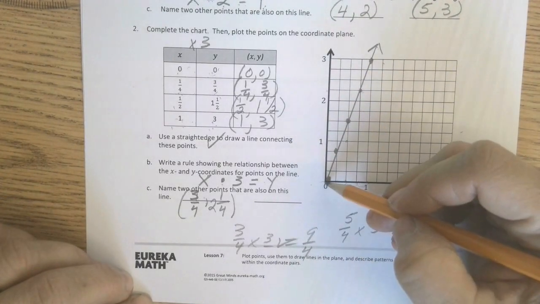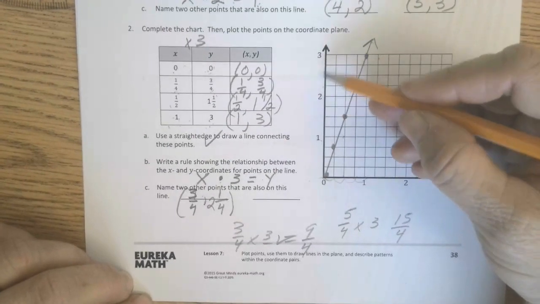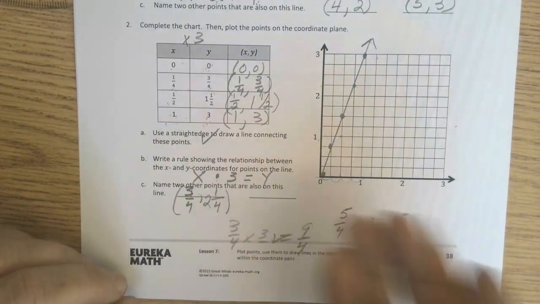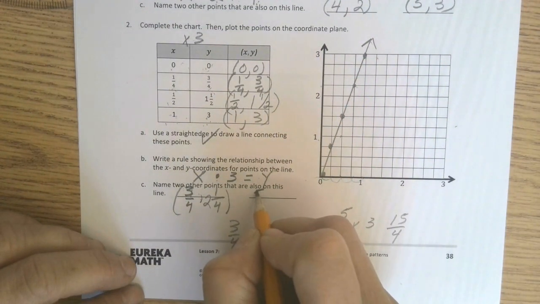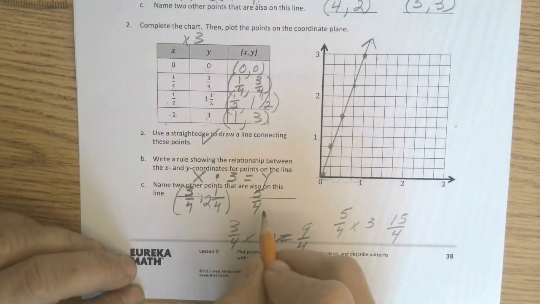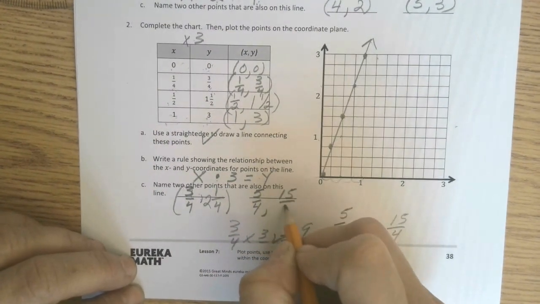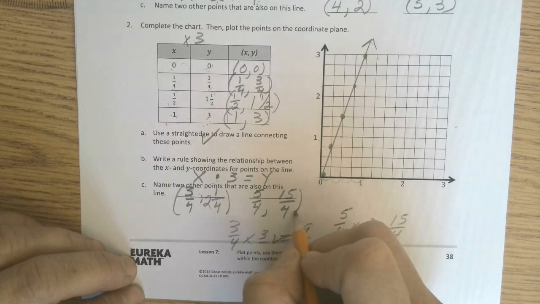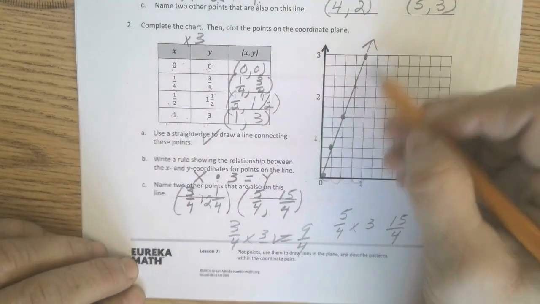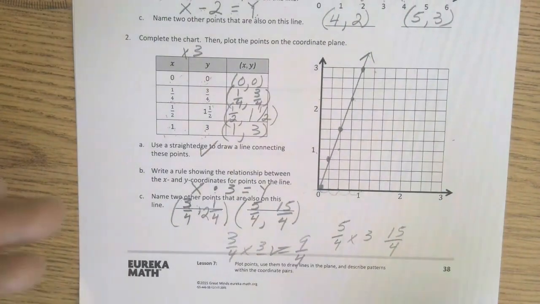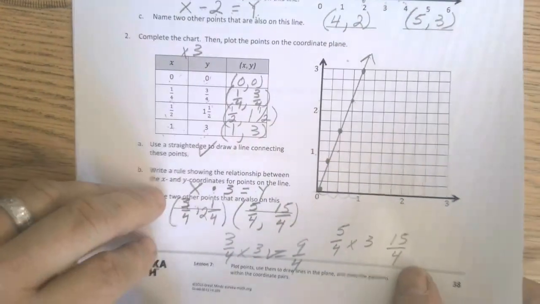Well, 5, we only have 12 on here, so it's just not going to be on here. So we're going to do 5/4 and 15/4. So it would be on this line. It's just not actually on the paper.